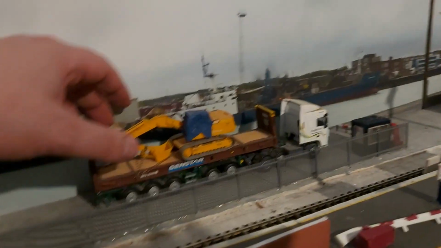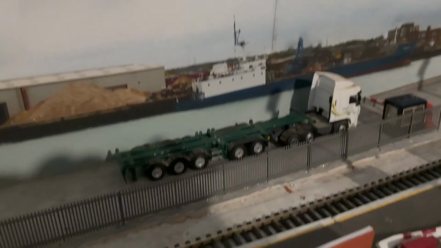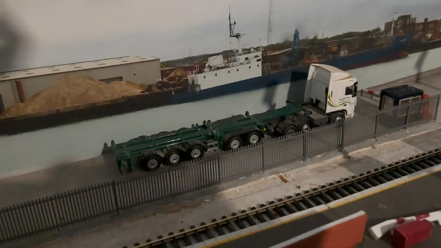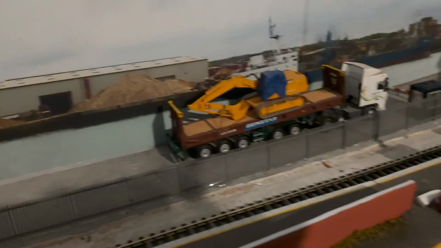And this one here is also an Oxford die-cast, but this is an Oxford die-cast as is. That's how you buy it from Oxford die-cast. This is in the new Freightliner colours, and I've just dropped that on there, like so.